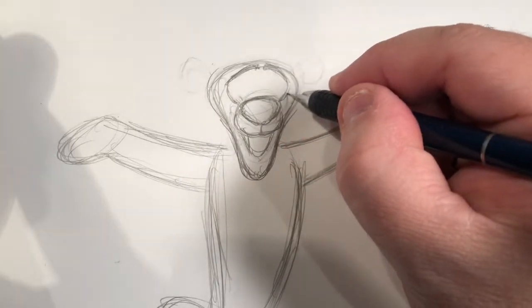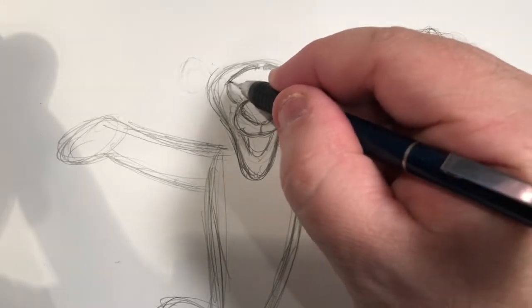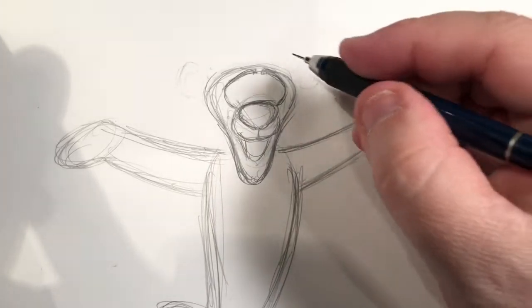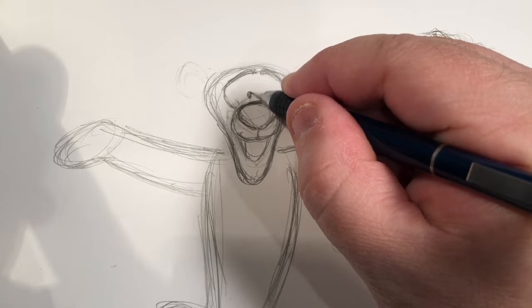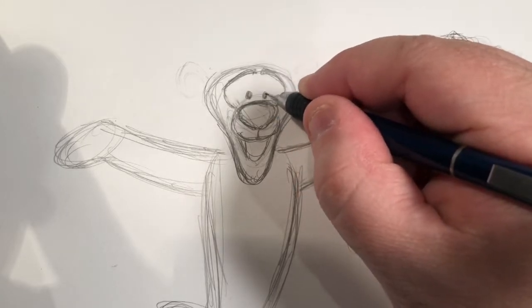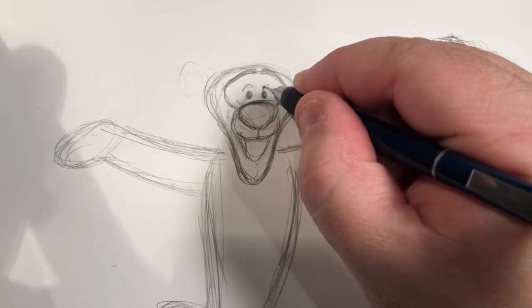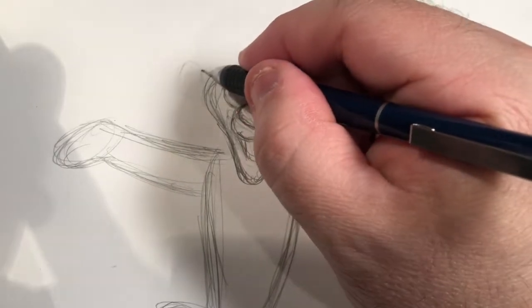So Tigger's got this big, almost diamond-shaped field of white where his eyes go, and then his actual eyes seem to be these two little beady dots. There's still a little bit of line work going on there.